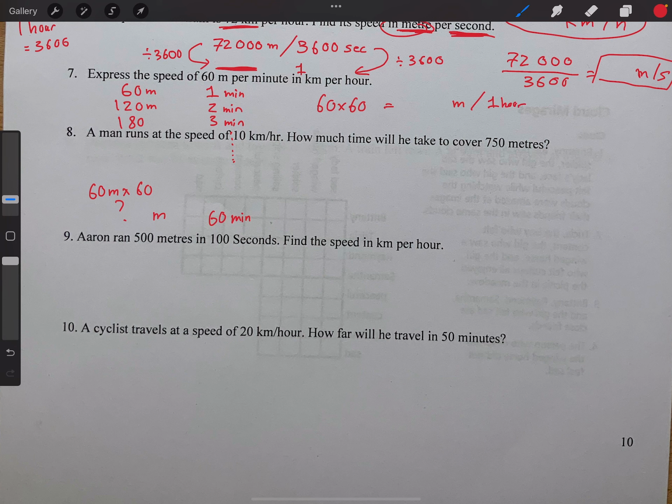But they don't want meters per hour, they want kilometers an hour. So what you gotta do is just take whatever answer you get here divided by 1,000 and you'll get it in kilometers an hour. Done. Okay, alright. Question 8.